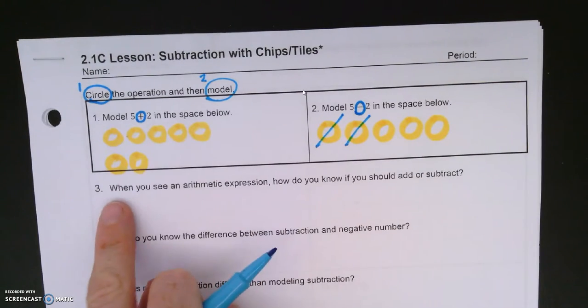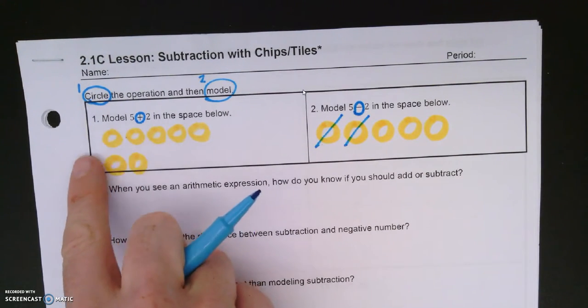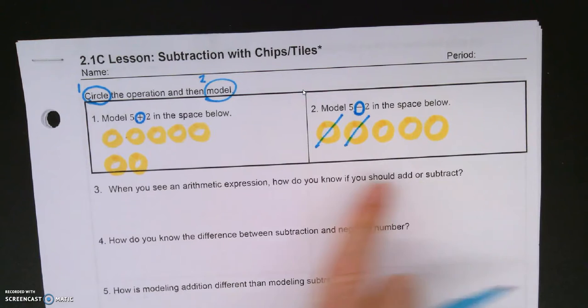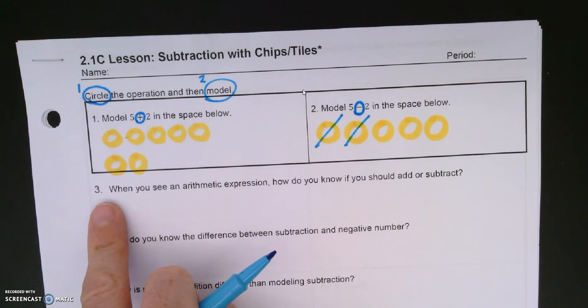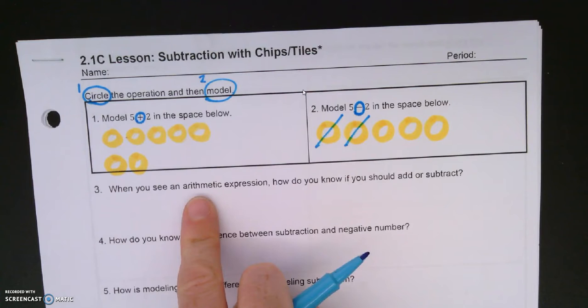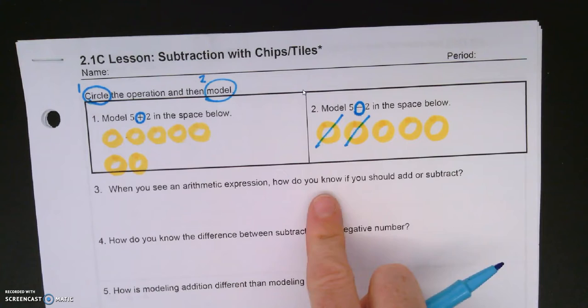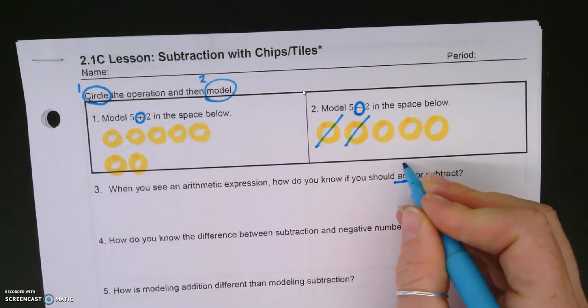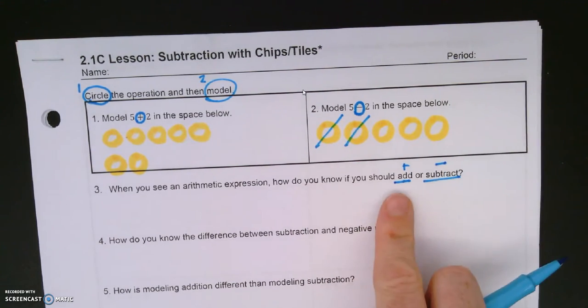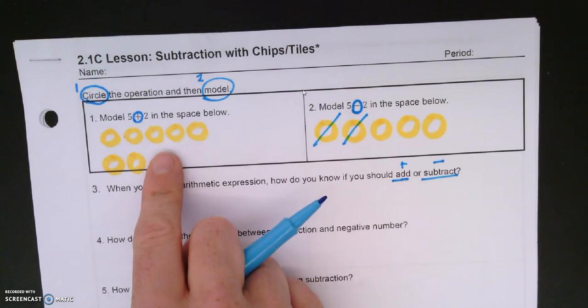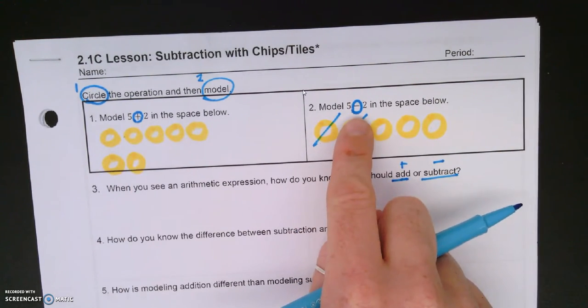Awesome. Let's look at number 3, and we're going to be going back to our model number 1 and 2 to justify our reasoning. Please track with me while we read. When you see an arithmetic expression, that means adding or subtracting, how do you know if you should add or subtract? How do you know if you're adding, drawing more on your model, or subtracting, taking away? Well, up here we added, and here we took away.